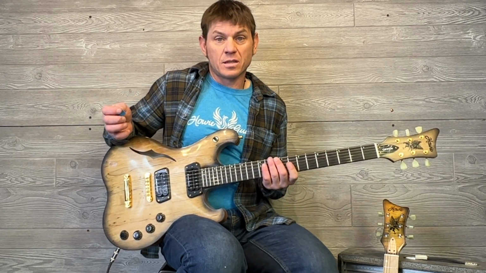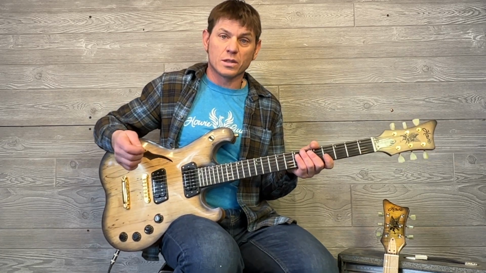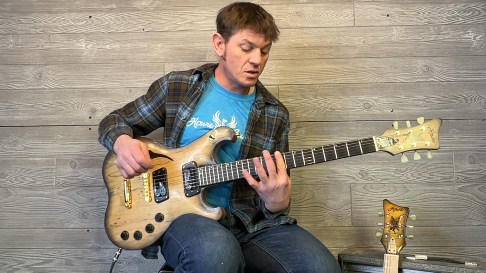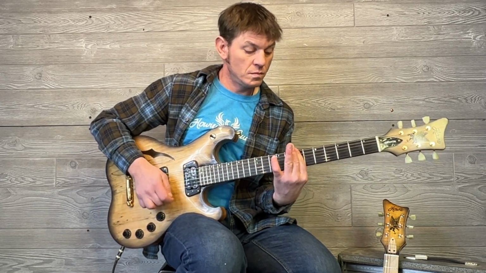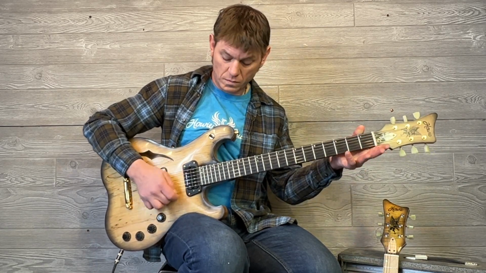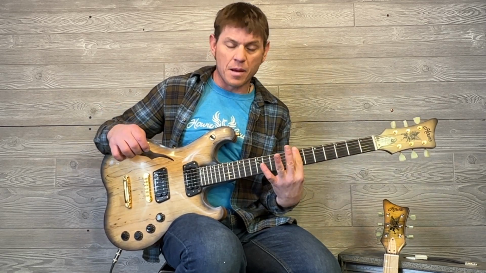So a couple things this does. One of the biggest things, it's really good for a new guitarist, because all you have to do to play major chords all over the neck is just bar all the way across. A ton of chords just by barring.